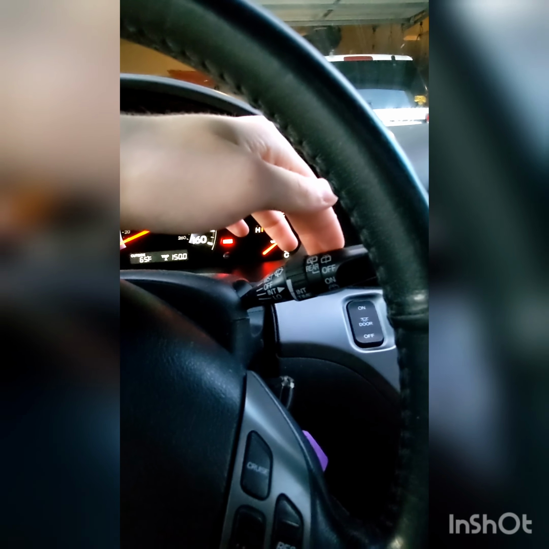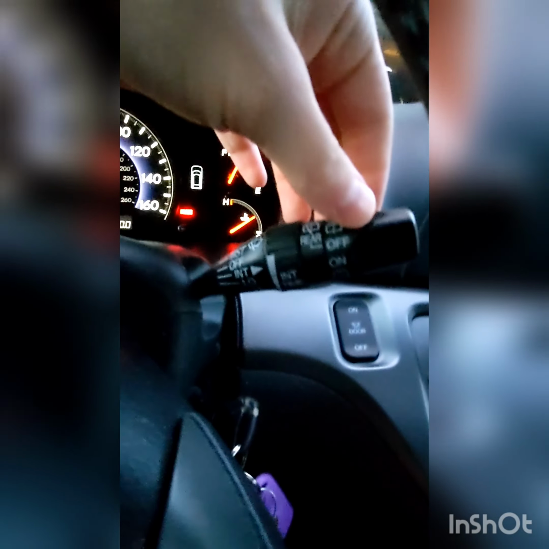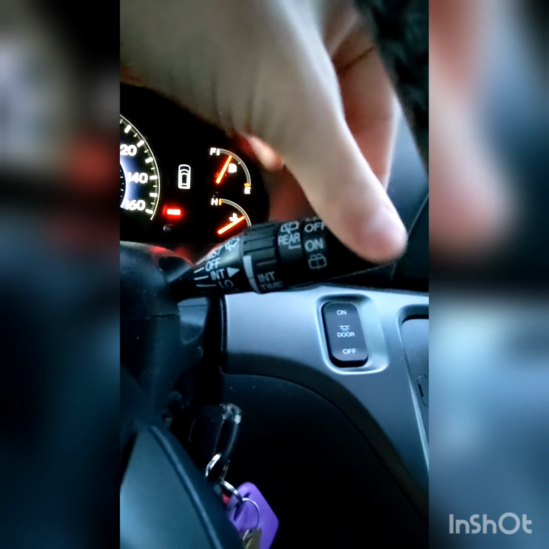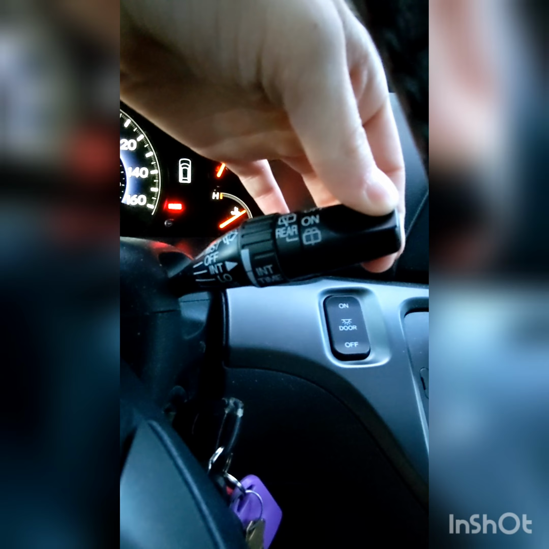This is your windshield wiper knob. You pull it in for it to spray water. You push it down to control the settings of the wipers for the front windshield. This part right here controls the back windshield. So on turns it on, and then you bring it right here and it'll spray water.